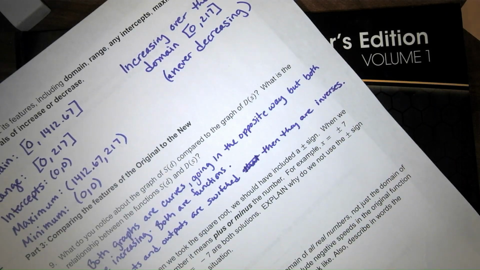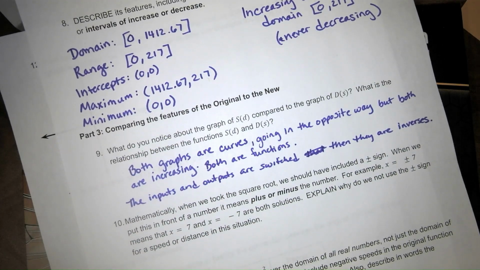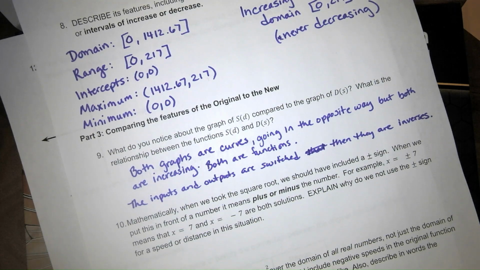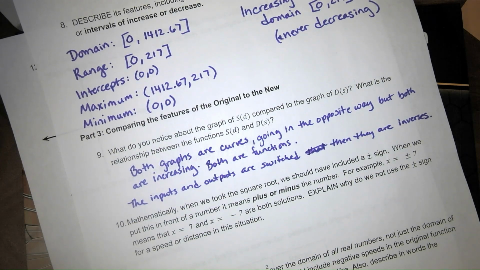You may also have realized that they are inverses because they are reflections of one another. It's a little bit harder to see because the graphs are separate. I'll show you a quick graph of them both graphed together, and I'll show you how they are inverses.